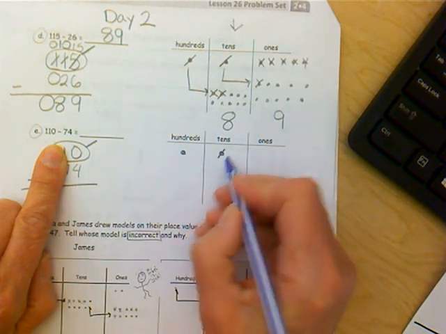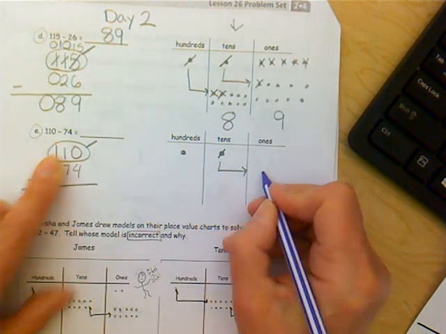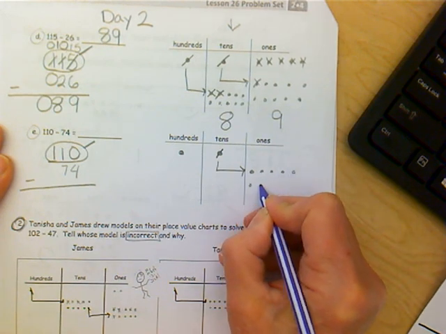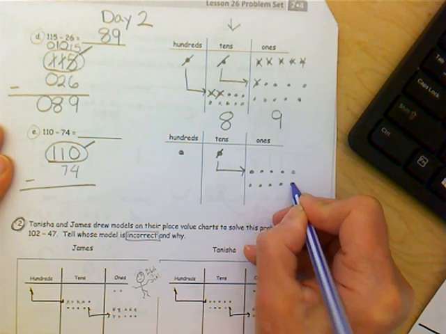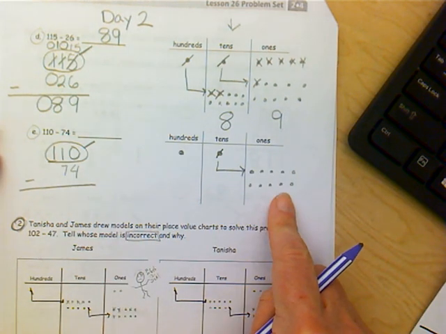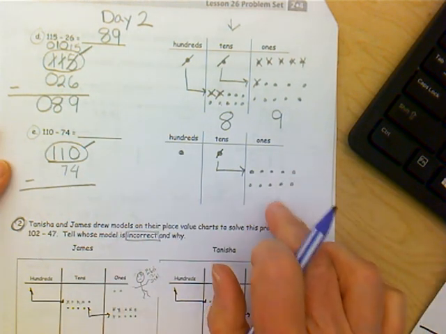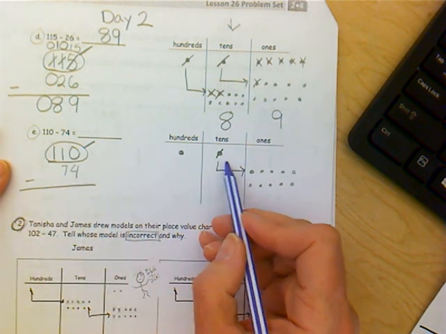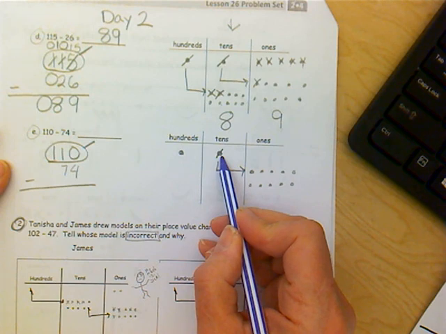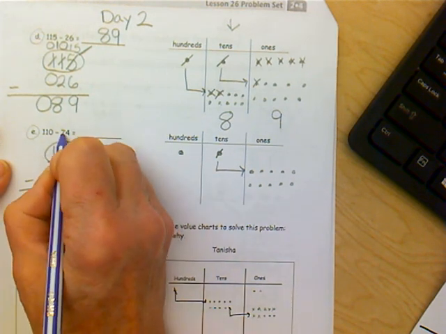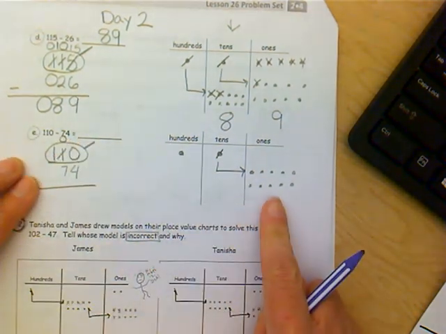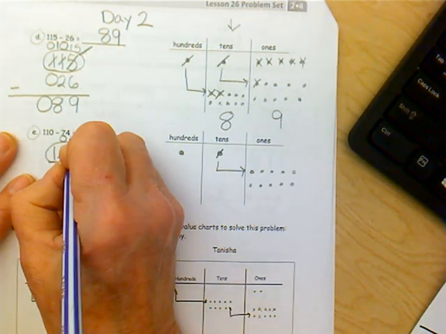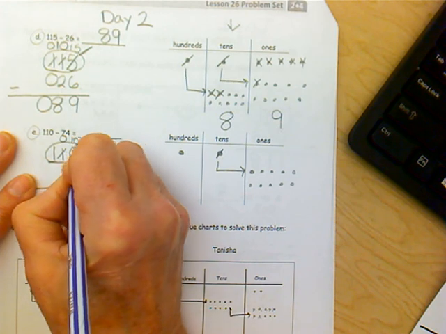So I'm going to decompose a 10, and I hope you did too, to get 1, 2, 3, 4, 5, 6, 7, 8, 9, 10. So I'm decomposing that 10. And if I do it in my chip model, I also have to do it in my vertical form. So do I still have 1 10 left? Nope, I don't. So that's giving me 0 10s. And how many 1s do I have now? Do I still have 0 1s? Nope, I don't. I now have 10 1s. So I'm going to cross that out.